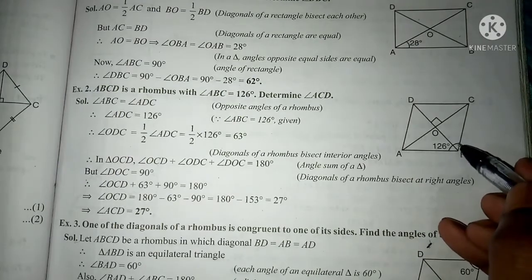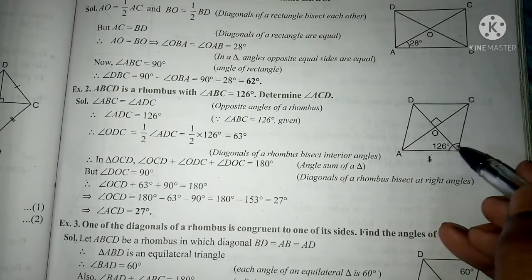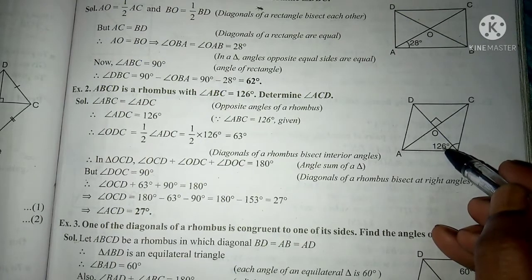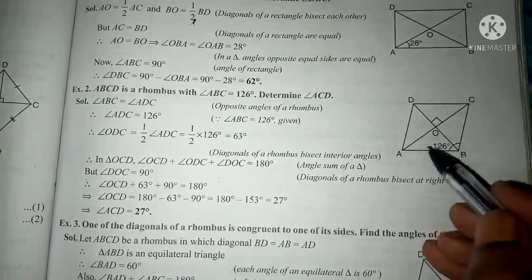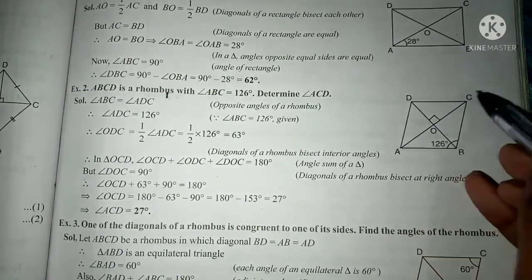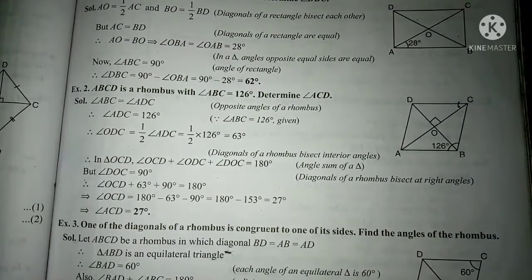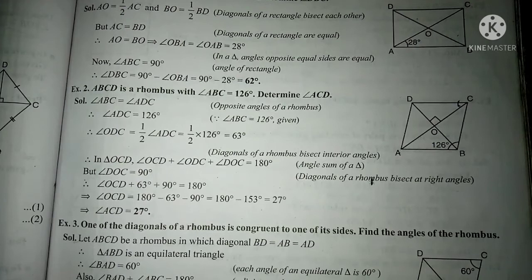Now don't get confused because the 126 is written on that side. Actually, you can see this whole angle at B is 126 degrees. Then we are asked to find out ACD, that means we are asked to find out this angle. Whenever they ask this question, you must remember the properties of this rhombus.